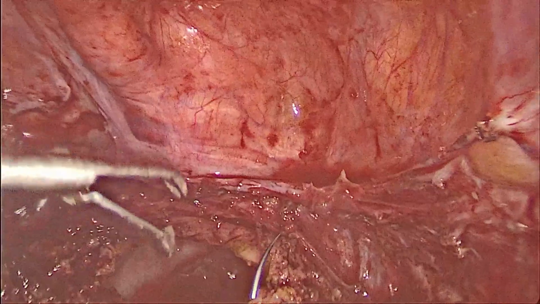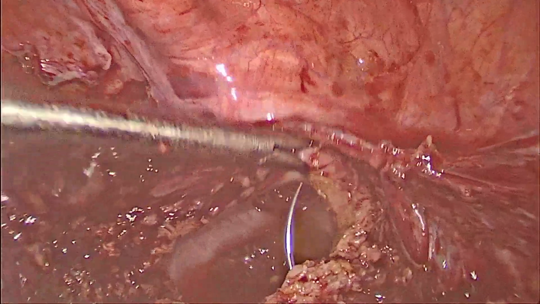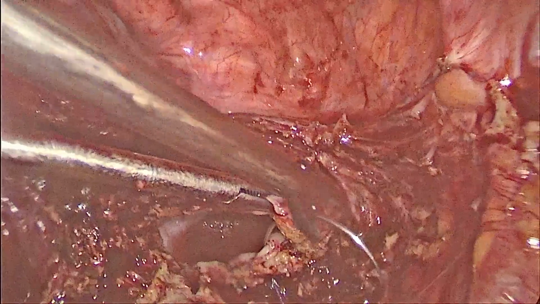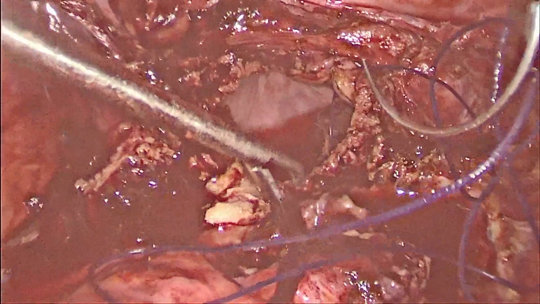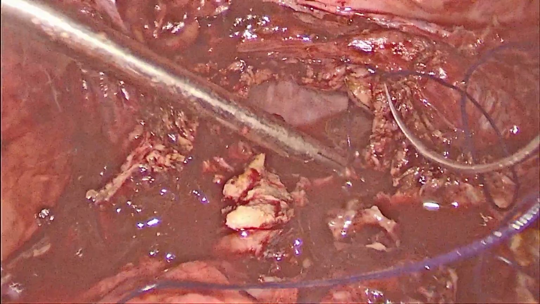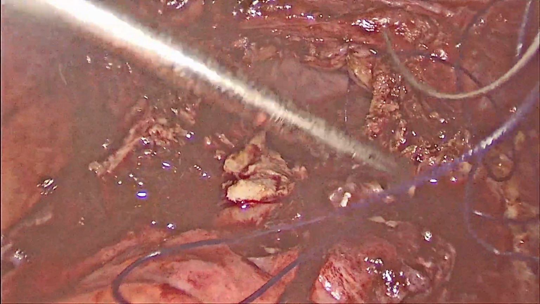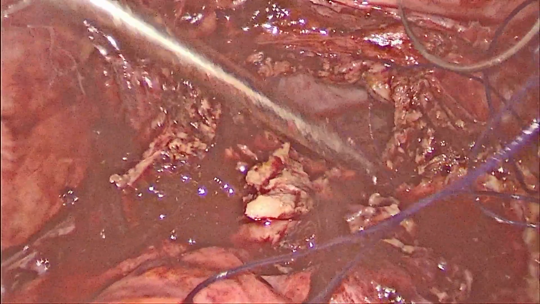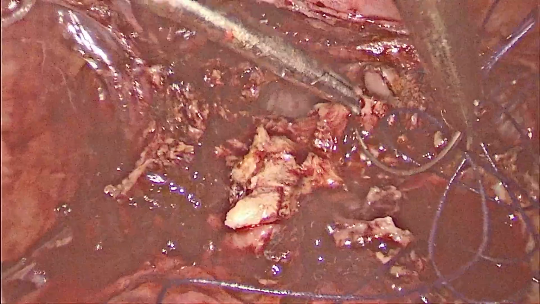Now we are approximating the vault using number 1 Vicryl, with attachment of the uterosacral ligament to the future vault of the vagina. We can see how friable the tissue is due to the inflammation.